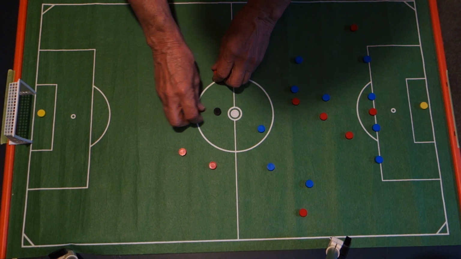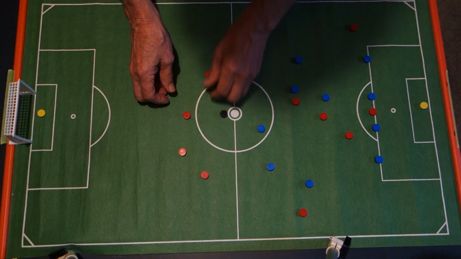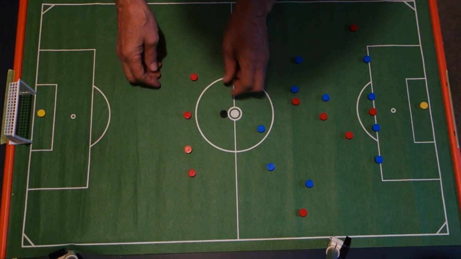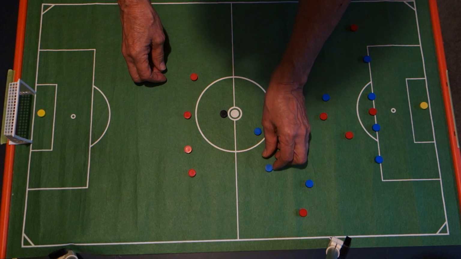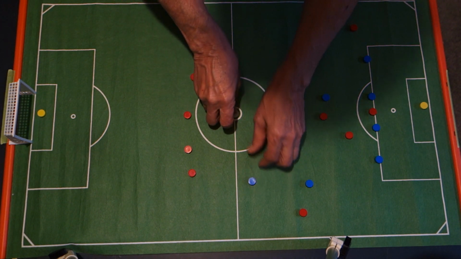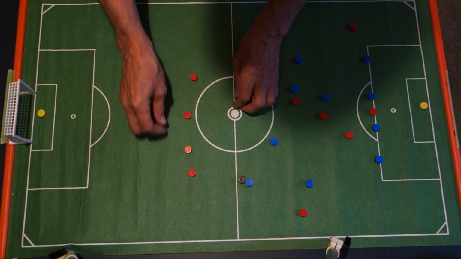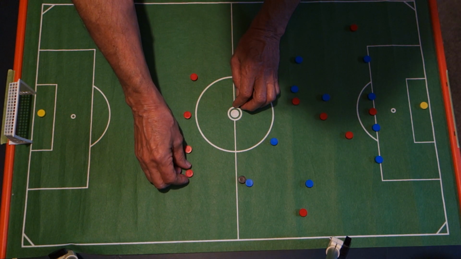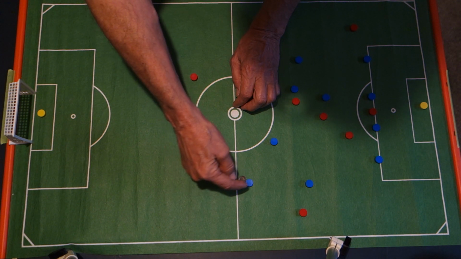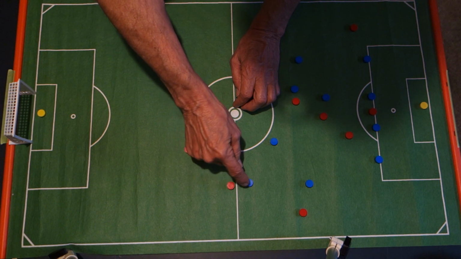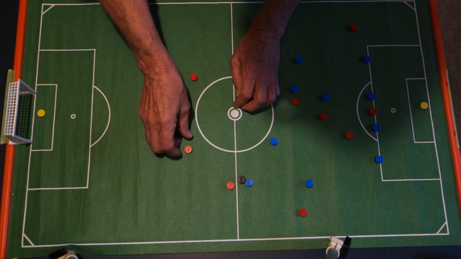So the next thing is showing in on the outside part of the field. So if a blue player has the ball here, we want our right back to be on the outside of this player to force this player to have to play in.